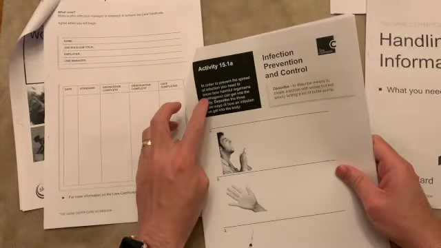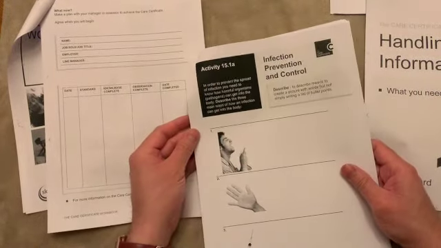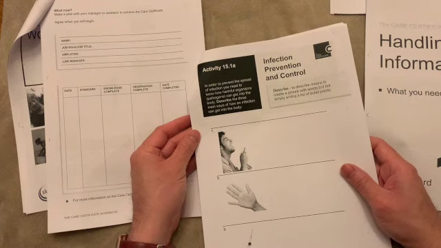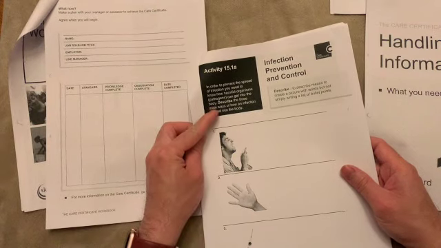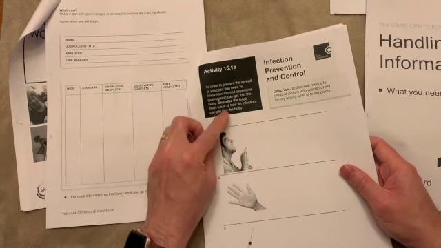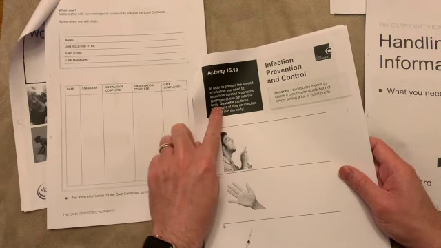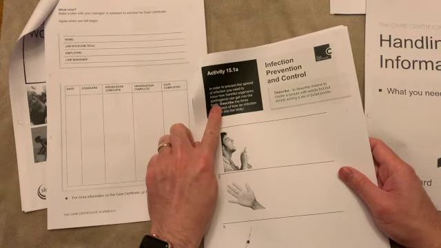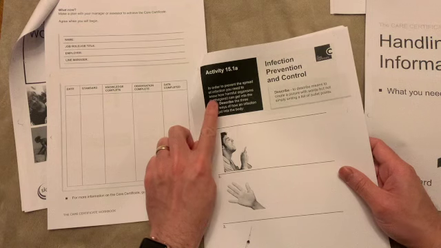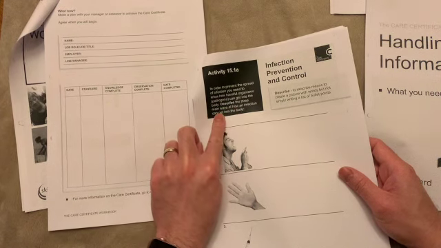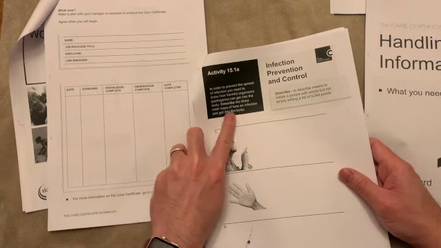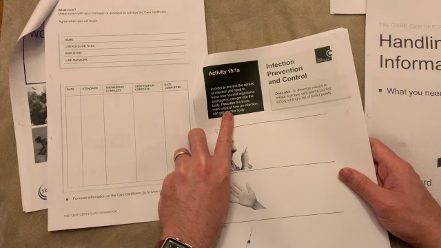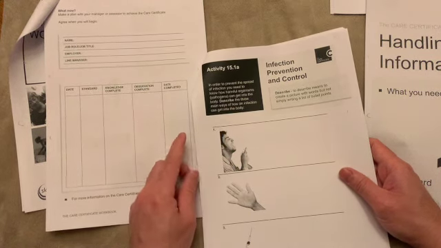Right, let's start with the first question here. So activity 15.1a: in order to prevent the spread of infection, you need to know how harmful organisms or pathogens can get into the body. So harmful organisms or pathogens, that would be your viruses, bacteria, and describe the 3 main ways of how an infection can get into the body. So 3 main ways on how the infection can get to the body.